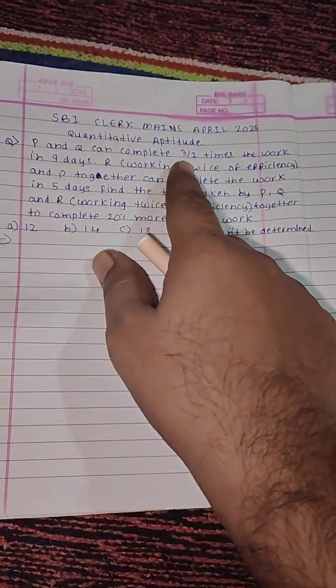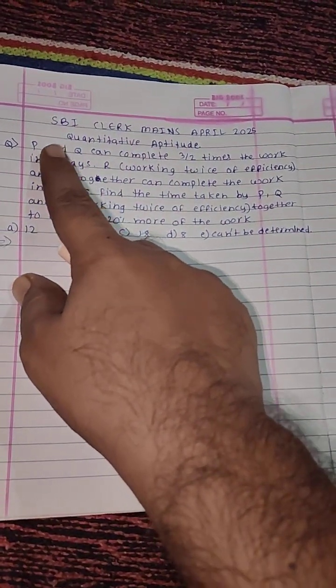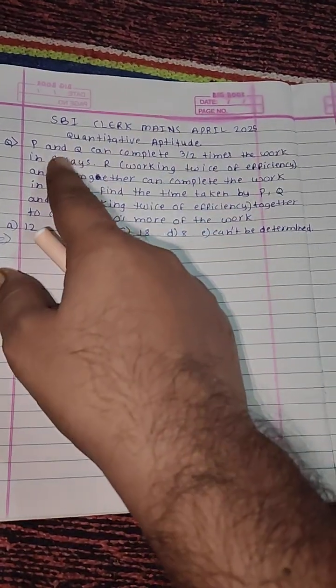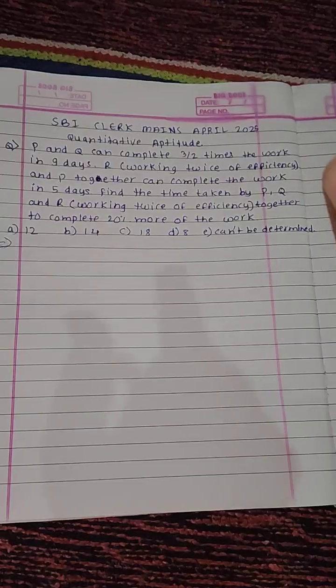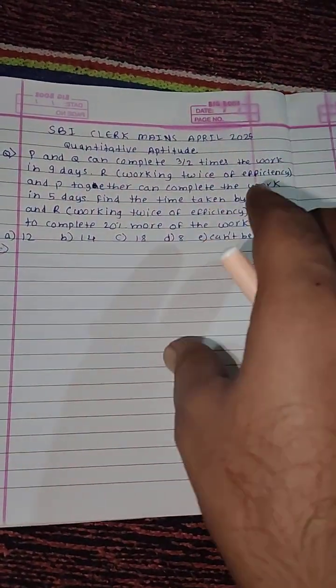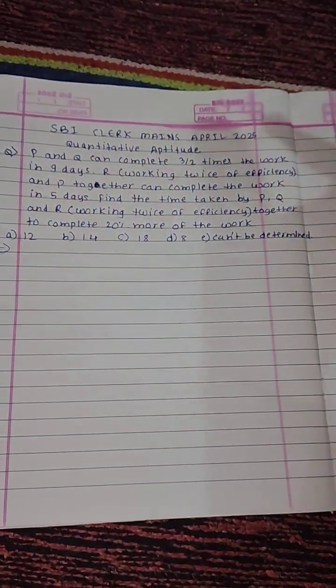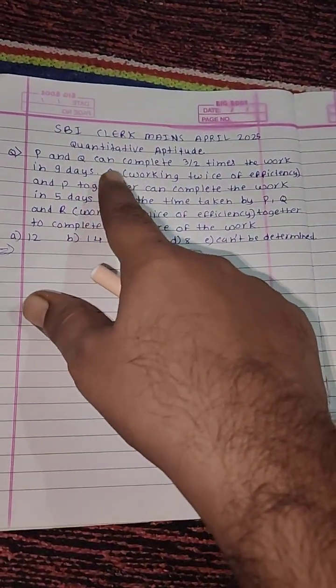P and Q can complete 3 by 2 times the work in 9 days. So that is the first info they have given. R is working at twice the efficiency. Let's consider the efficiency of R as A, so working twice means 2x. If any amount is there, it is working twice of that. And R and P together can complete the work in 5 days.